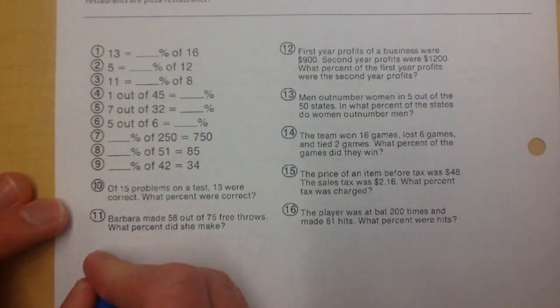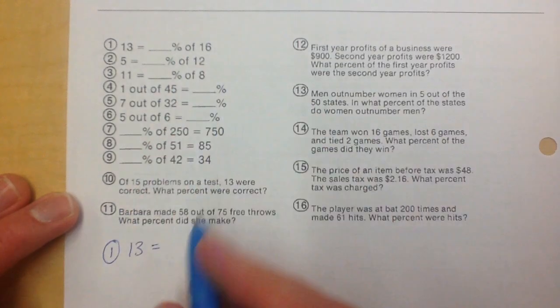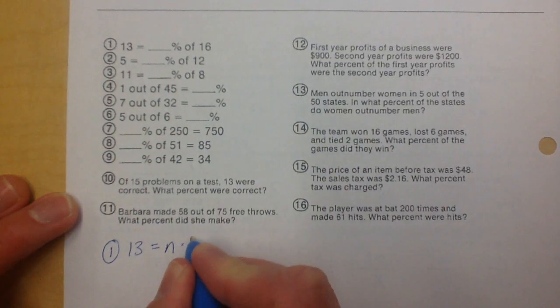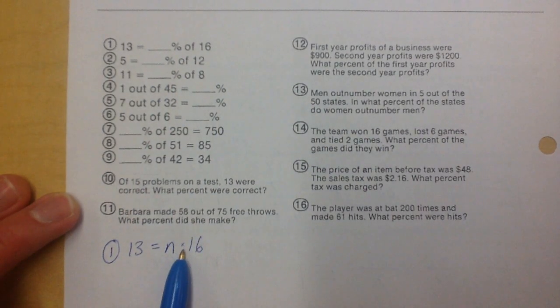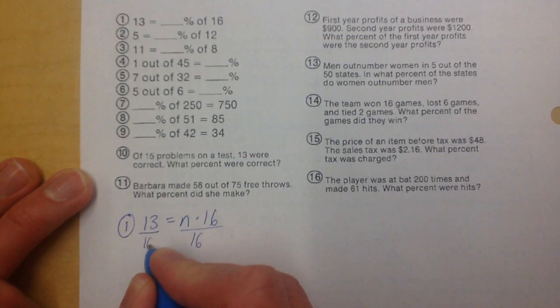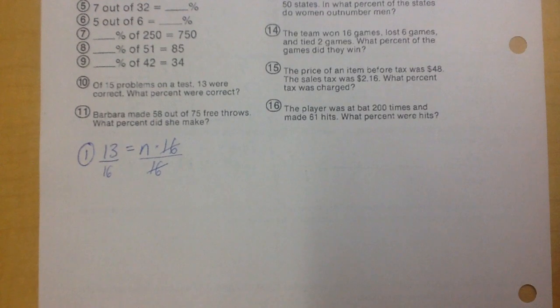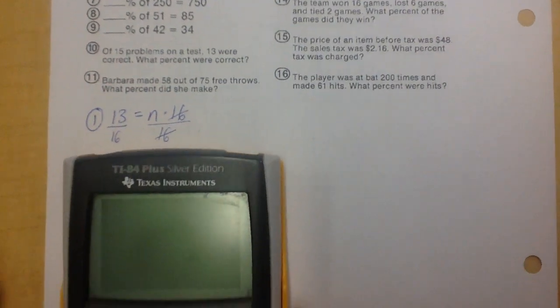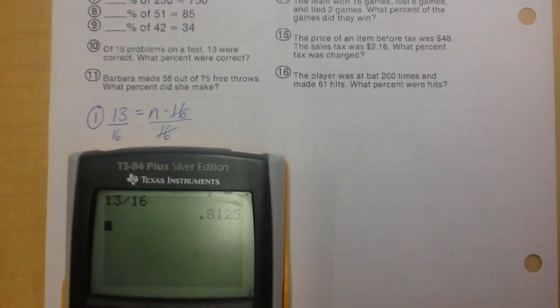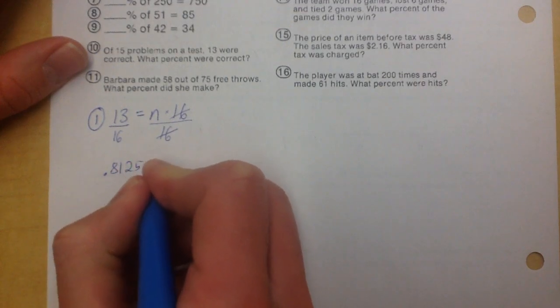So number 1, 13 is some percent of 16. I'm going to call it n times 16. Of means times most of the time. There's an exception, but we'll divide by 16. And when we do, we're just left with this. We grab a calculator. 13 divided by 16 gives me 0.8125. I'm going to write all those decimals, and that is 0.8125. That is equal to n.